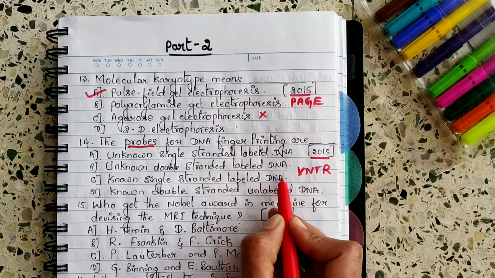Who got the Nobel Award in Medicine for devising the MRI technique? It is asked in the year 2015. Option A, H. Temin and D. Baltimore. Option B, R. Franklin and F. Crick. Option C, P. Lauterbur and P. Mansfield. Option D, G. Binnig and E. Sutherland. Okay, so these are the scientist names.